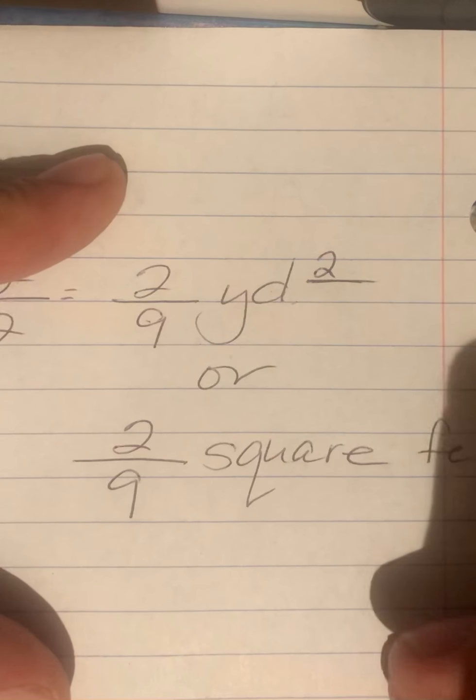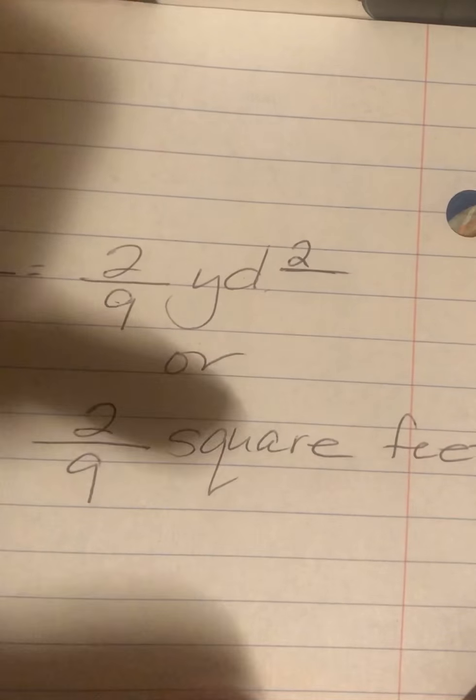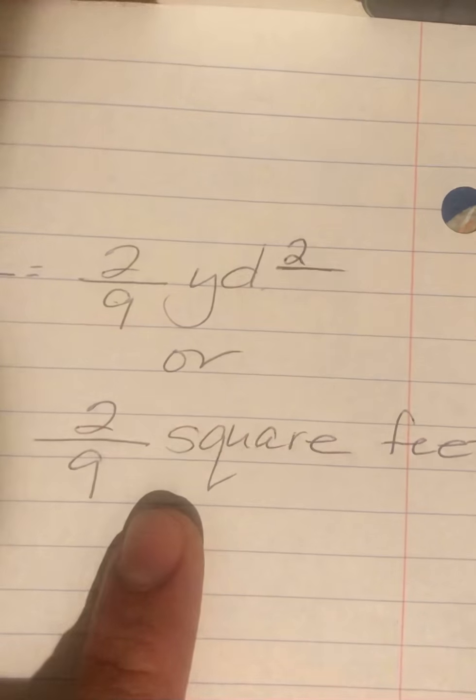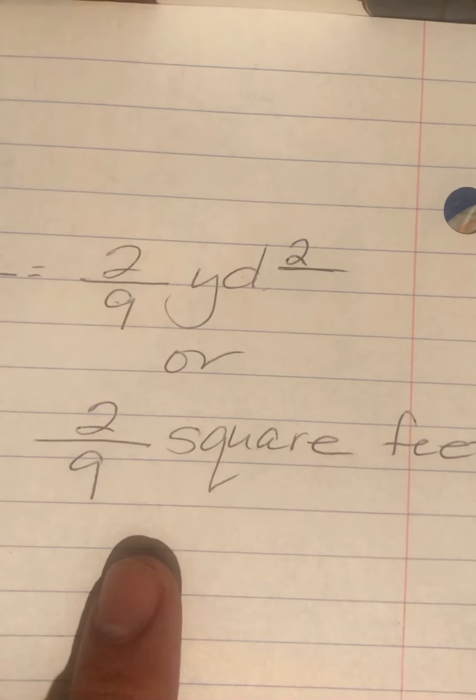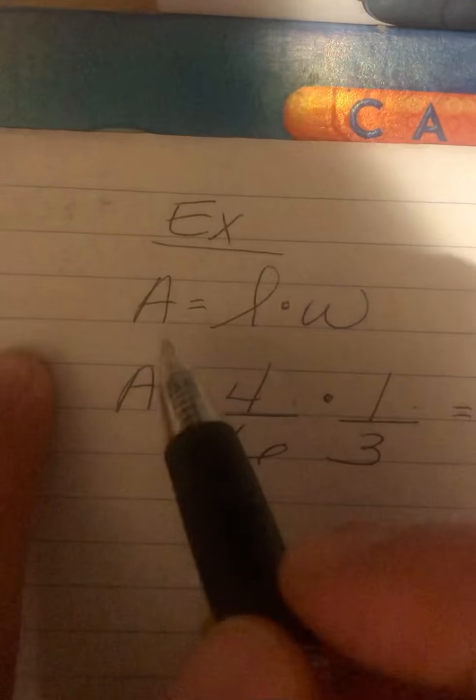Again, for today's assignment, don't forget, you're not drawing to find the area. You're just multiplying. We're practicing how to multiply. Don't forget, since we're finding area, you need the formula.